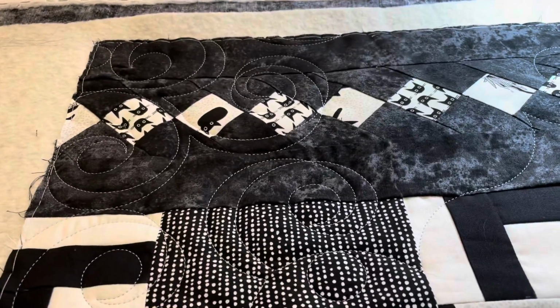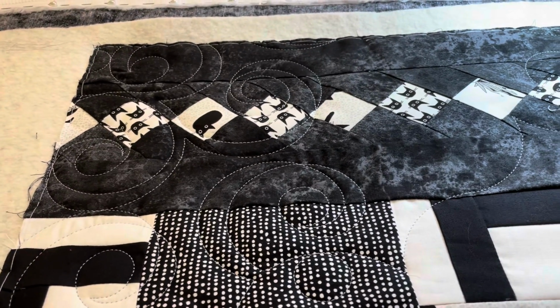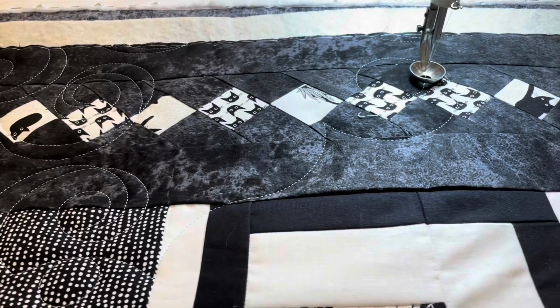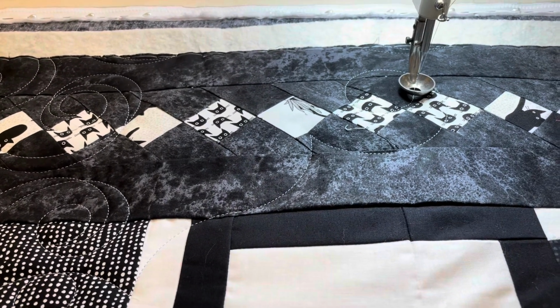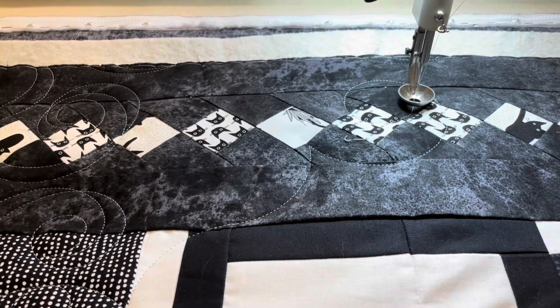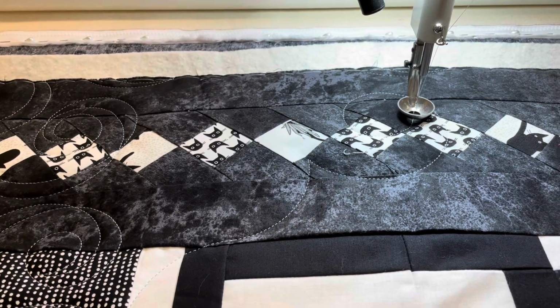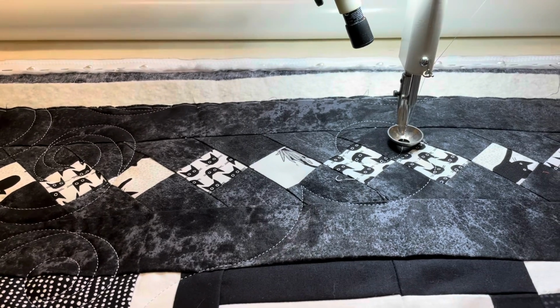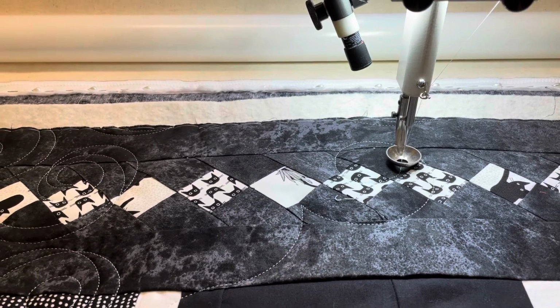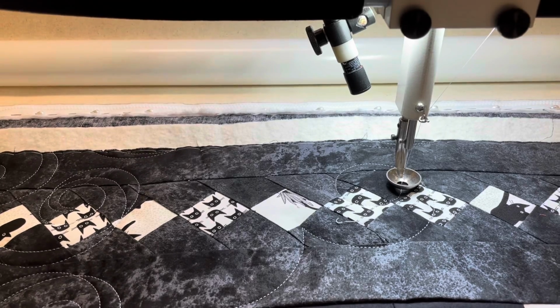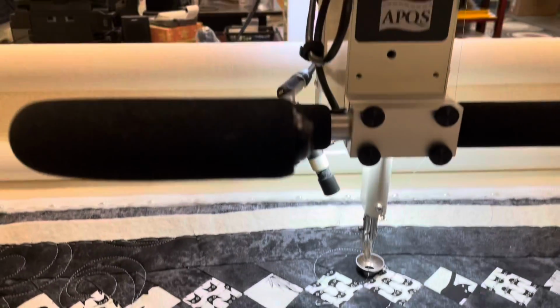The second row, and I'm very comfortable that Intelliquilter is going to move across this quilt nicely. I have the scoop foot on my APQS Lucy, so it will glide over any of the intersections that might create a little speed bump. I'm going to go ahead and set the pause marker so that the machine will stop before it gets to the right edge where I would want to be involved.